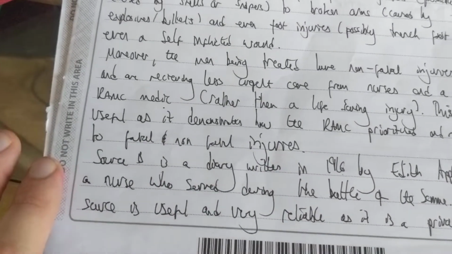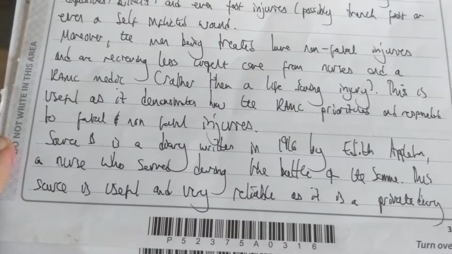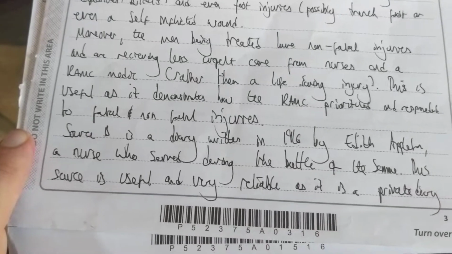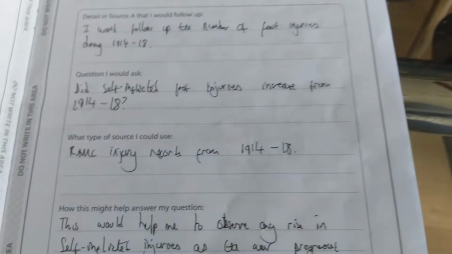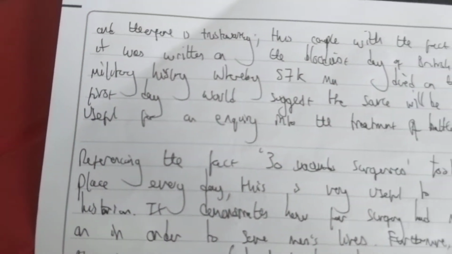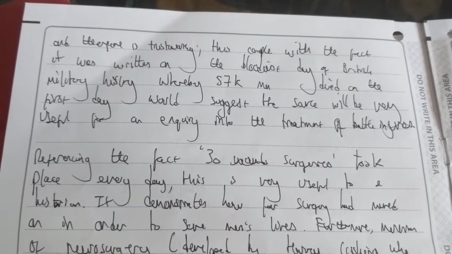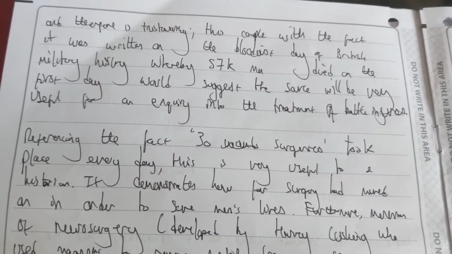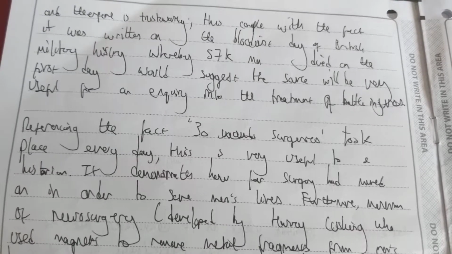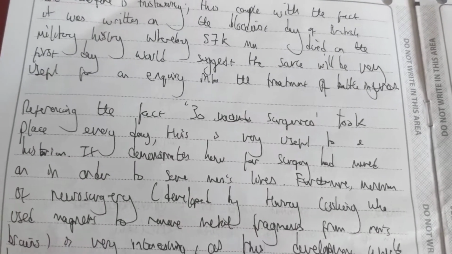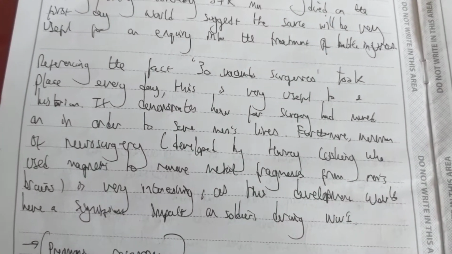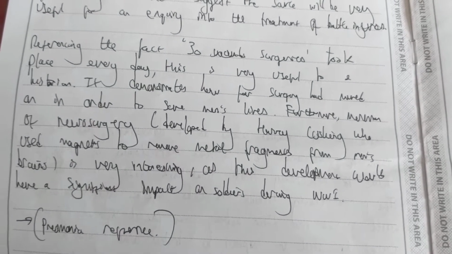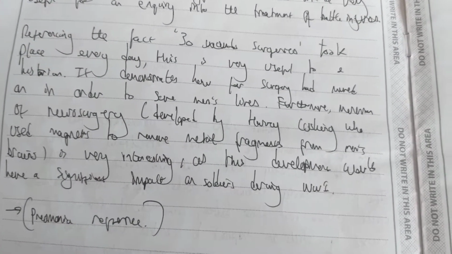Okay, Source B is a diary written in 1916 by Edith Appleton, a nurse who served during the Battle of the Somme. This source is useful and very reliable as it is a private diary and therefore is trustworthy. This, coupled with the fact that it was written on the bloodiest day of British military history, whereby 57,000 men died on the first day, would suggest that the source will be very useful for an inquiry into the treatment of battle injuries. Referencing the fact that 30 surgeries took place every day, this could be useful to a historian. It demonstrates how far surgery had moved on in order to save men's lives.